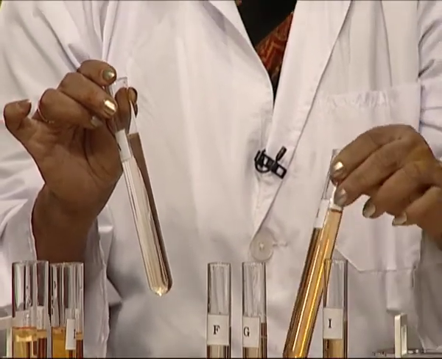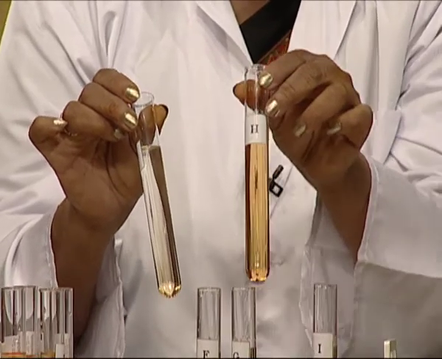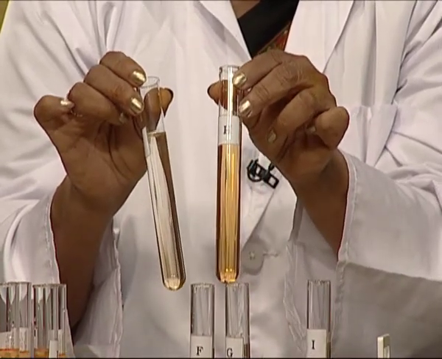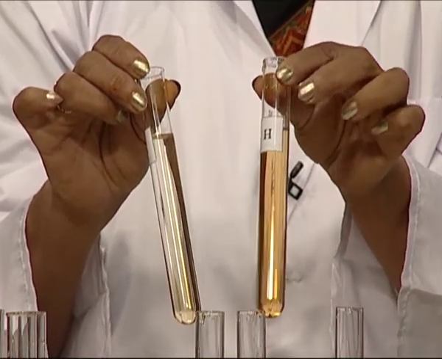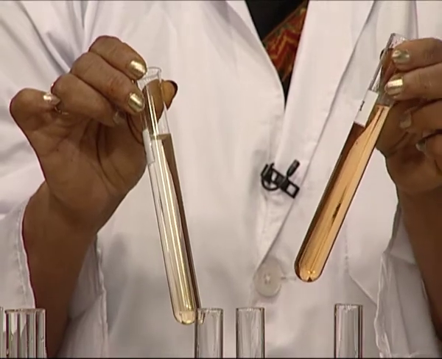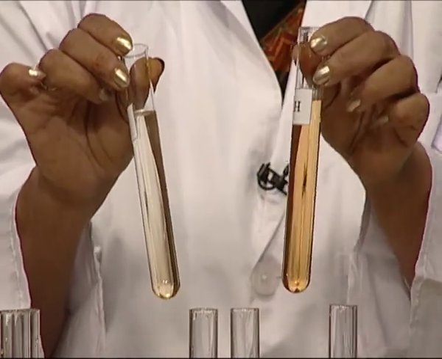Again, third test tube H, comparison of the colors, you can see here quite an increase in the tone of the contents in this H test tube as compared to A.